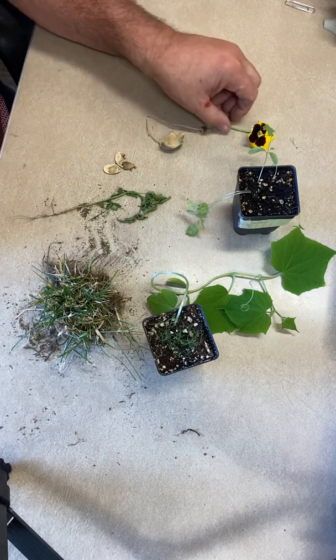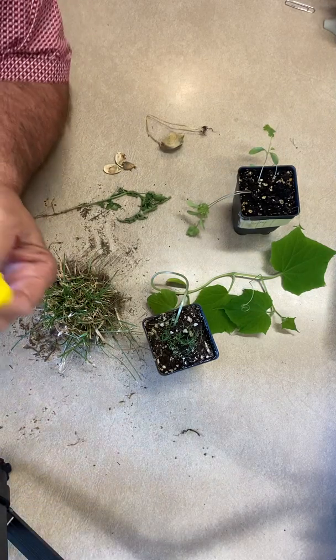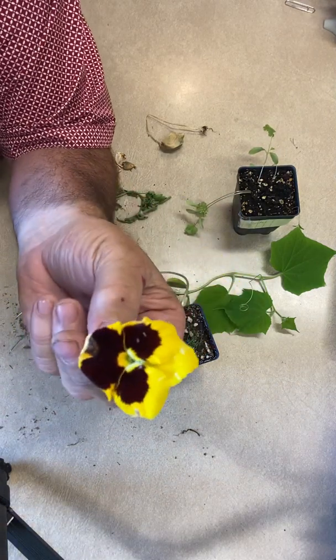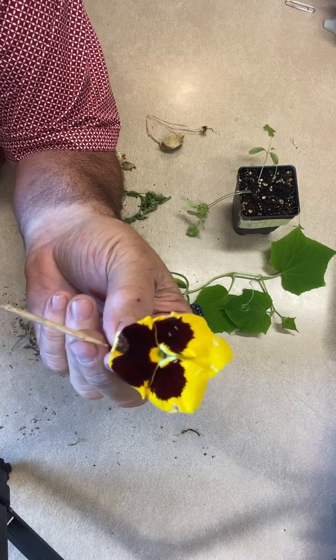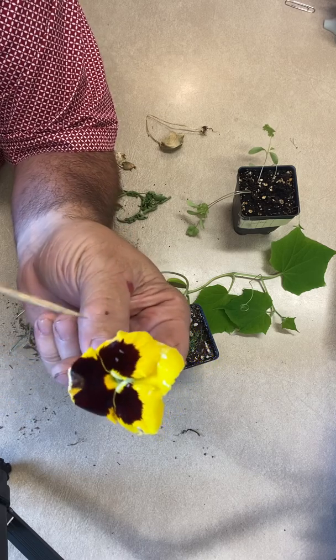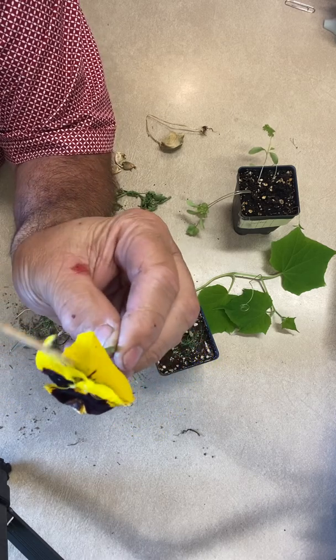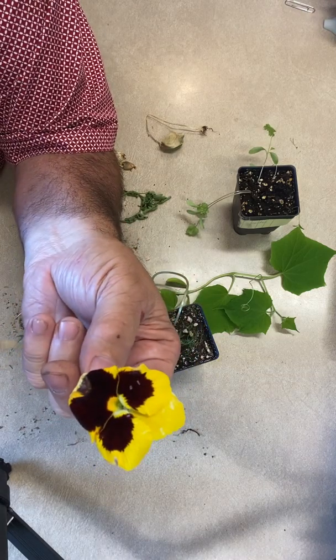One of the basic ways you can identify a monocot or a dicot is the flower. This is a pansy, which is a dicot. Dicots have 4 or 5 petals, or a number divisible by 4 or 5. You see we've got 1, 2, 3, 4, 5 right there, so this is a dicot based on it having 5 petals.